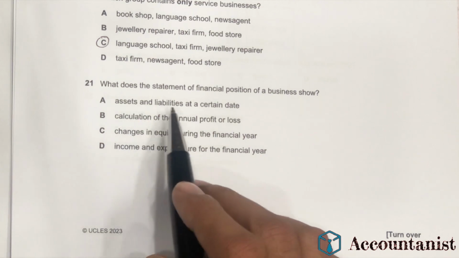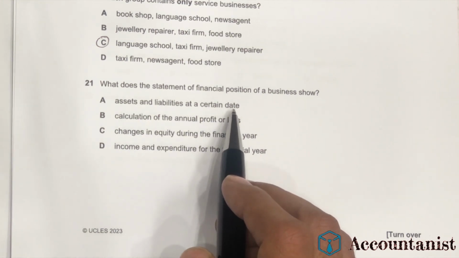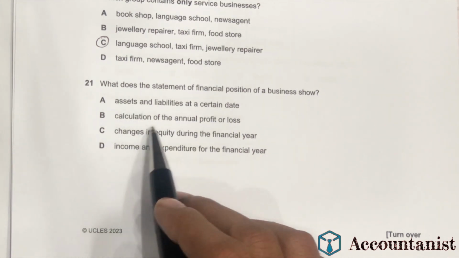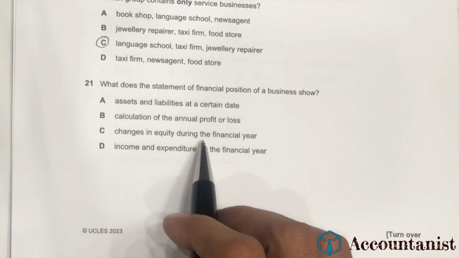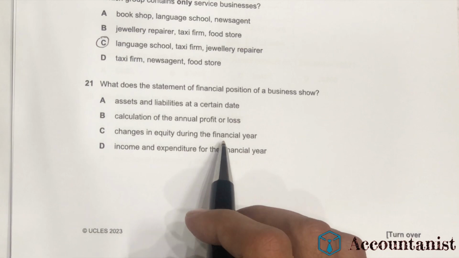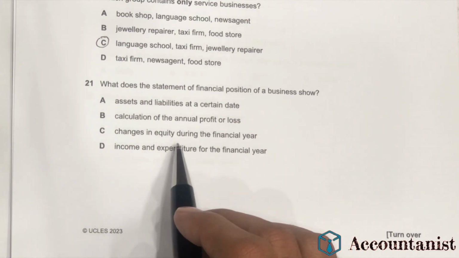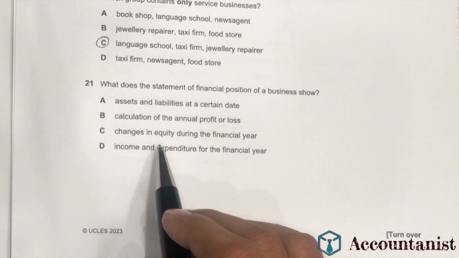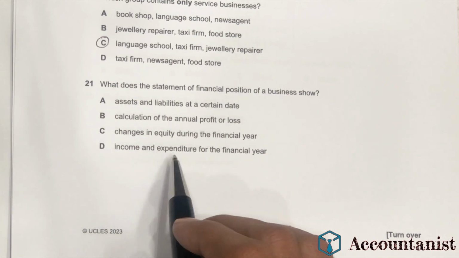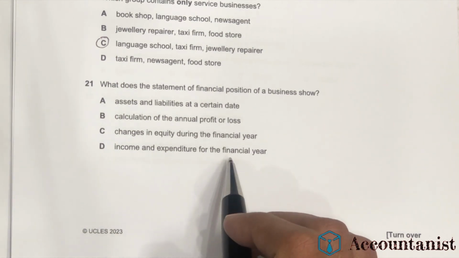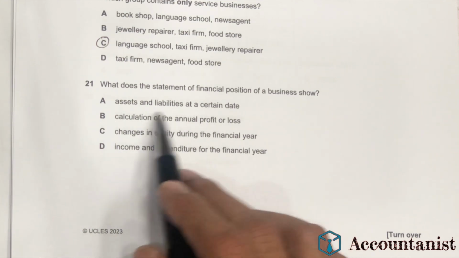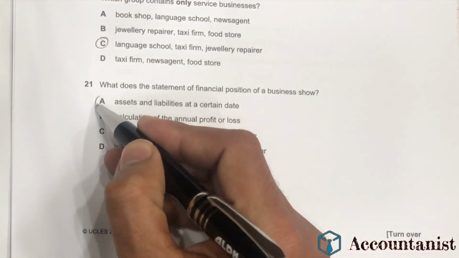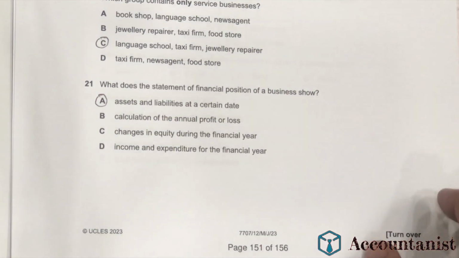Option A, assets and liabilities at a certain date, yes, it does show that. Calculation of the annual profit or loss, no. Changes in the equity during the financial year, no, because we have a separate statement of changes in equity for this. And income and expenditure for the financial year, no, it goes to the income statement, which is separate. So the right option for question number 21 is option A.